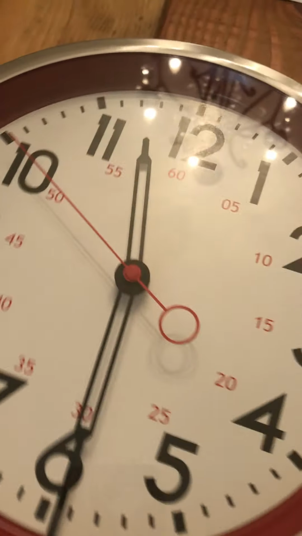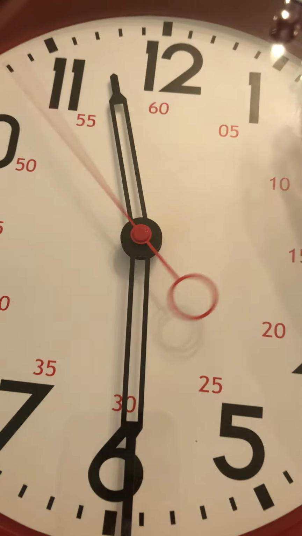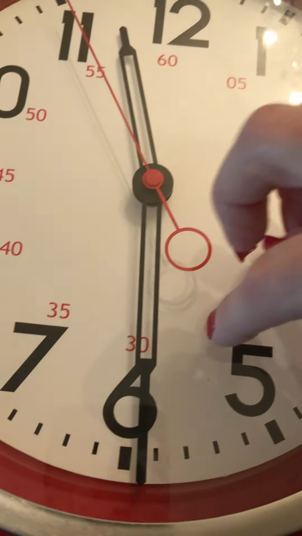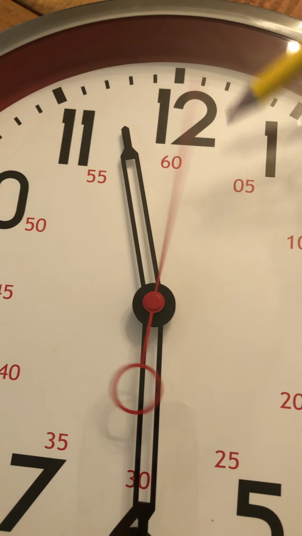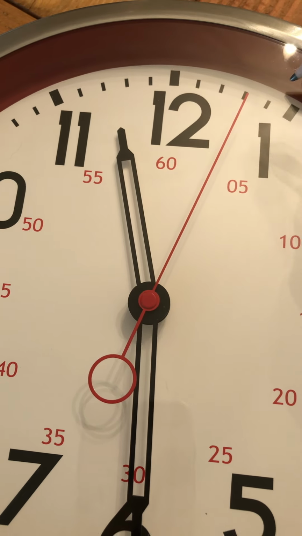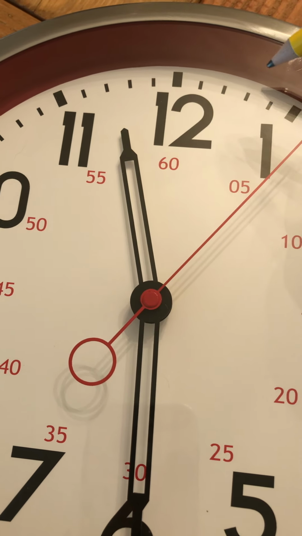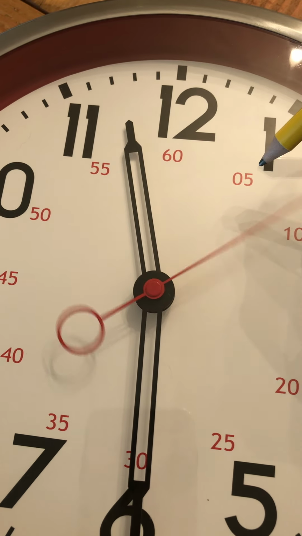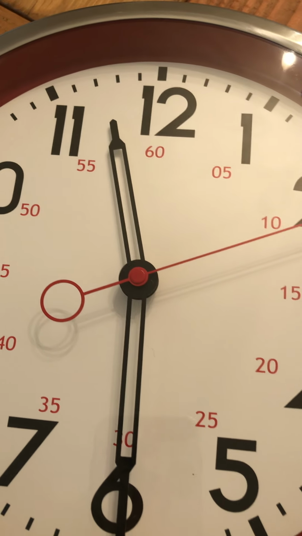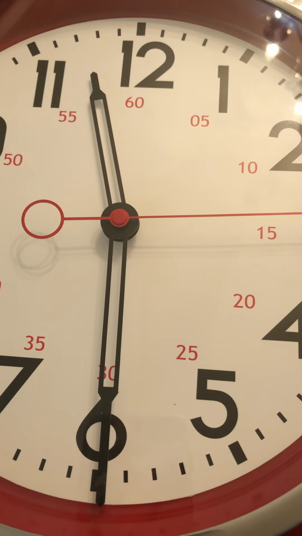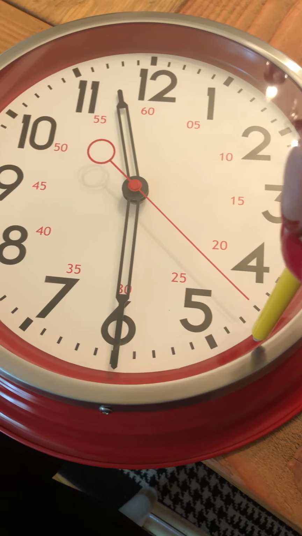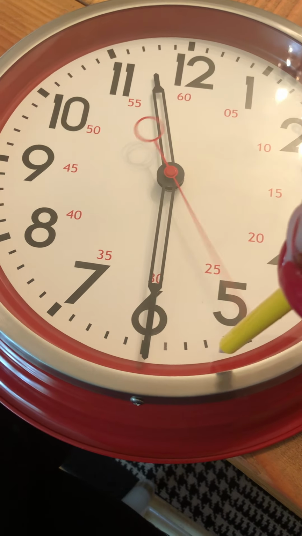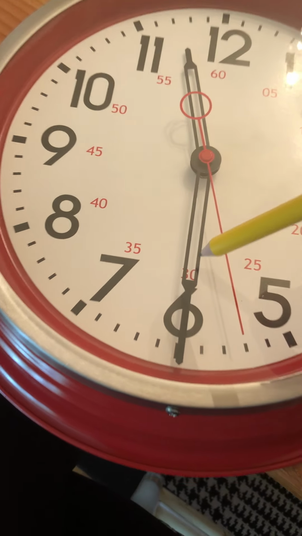My clock has the numbers on it, and I don't think the little yellow and blue clocks you guys have these, but each of these little black lines stands for 1. So if you count 1, 2, 3, 4, 5, and that's why it has a 5. 6, 7, 8, 9, 10, and then there's 10. 11, 12, 13, 14, 15. 16, 17, 18, 19, 20, 21, 22, 23, 24, 25, 26, 27, 28, 29, 30.